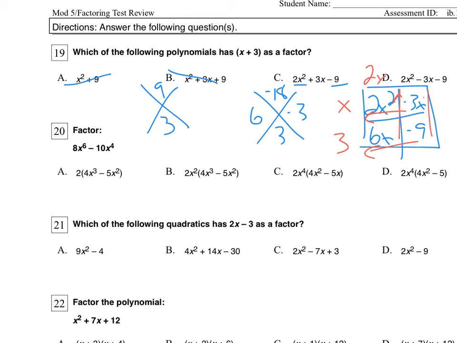2x there, and a negative 3 there. So we look at it, there's our x plus 3. And since they only said which one has a factor, we don't even have to check D. Alright, 20.